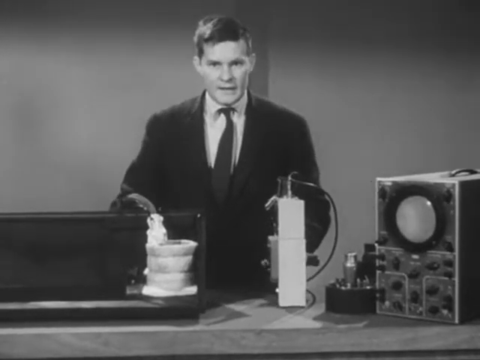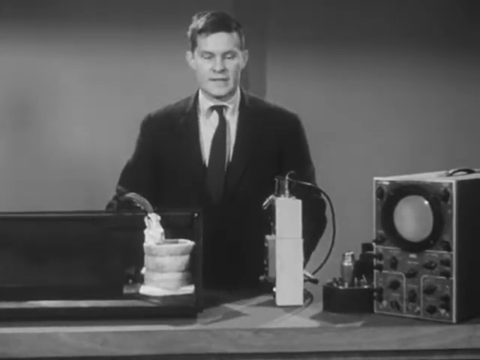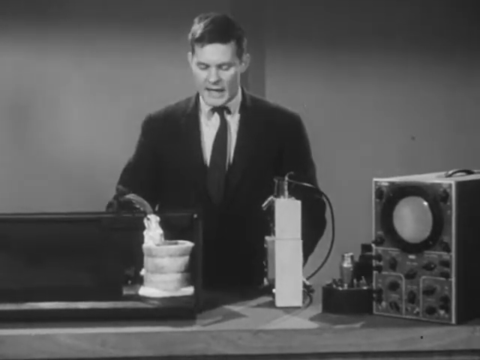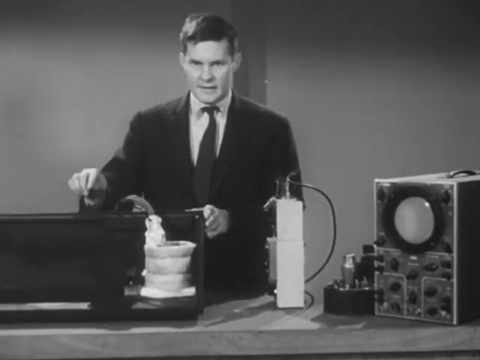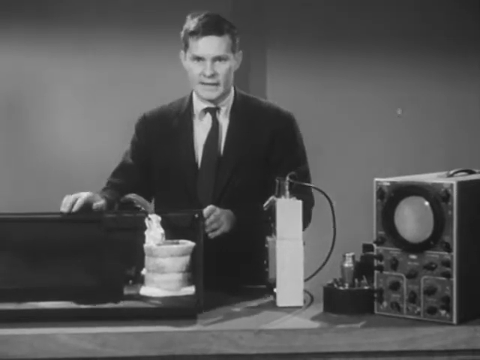Now, if we're to see the effect of photons, we have to use dim light, as before. And the first thing I must do is to cover this apparatus to keep out stray light.